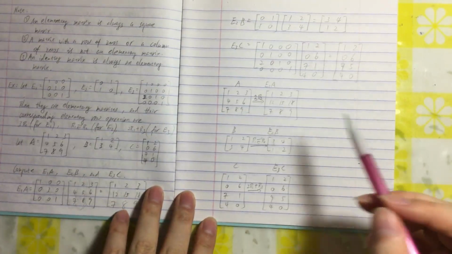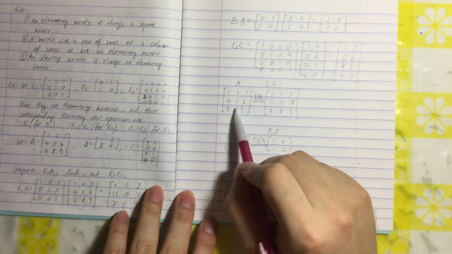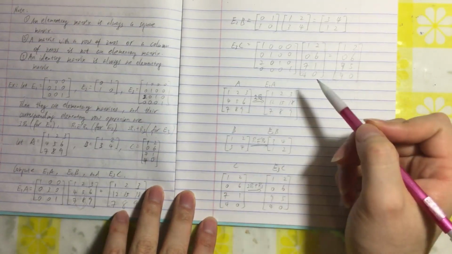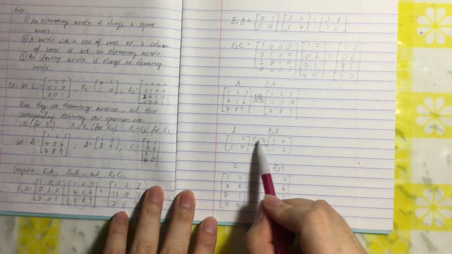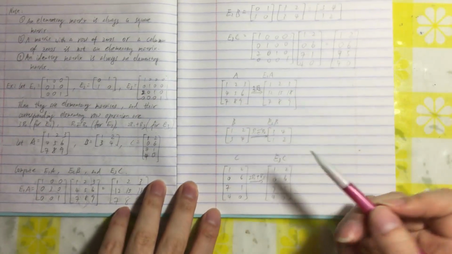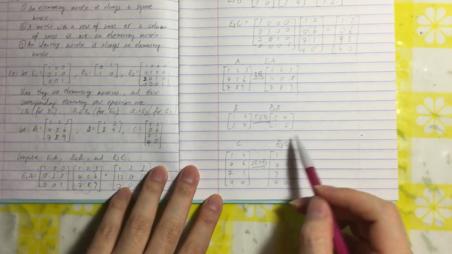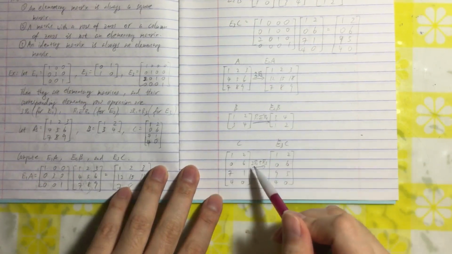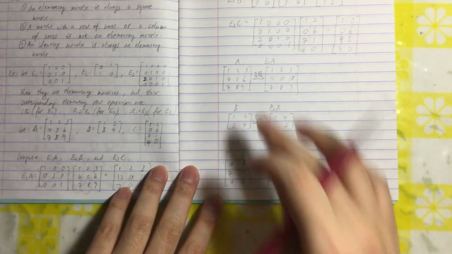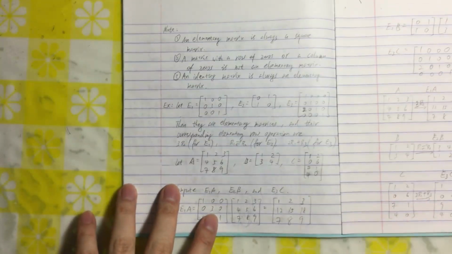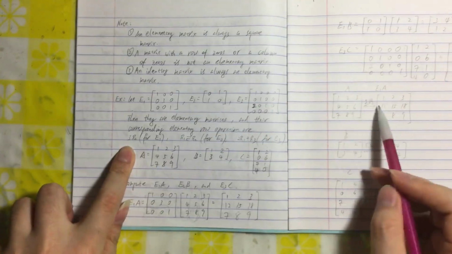So here we can see that from A to E1A, I can do the row operation 3 times row 2. From B to E2B, I can do the operation by interchanging row 1 and row 2. From C to E3C, I can do an operation: multiply 2 to row 1 and add to row 3. If we observe these operations with the corresponding operations of E1, E2, E3, we can see that they are exactly the same.